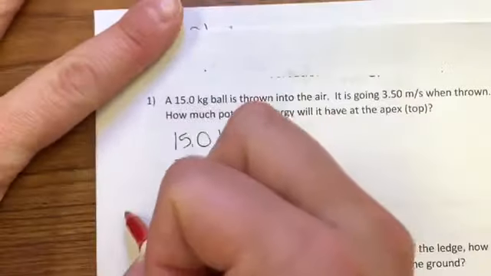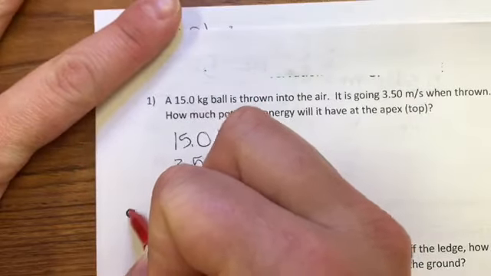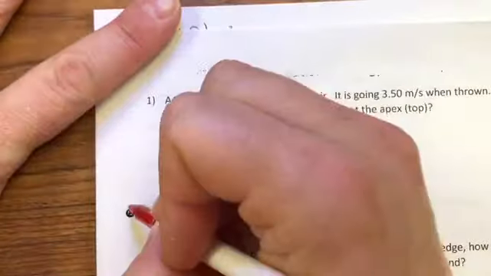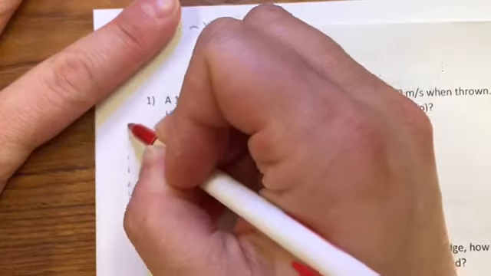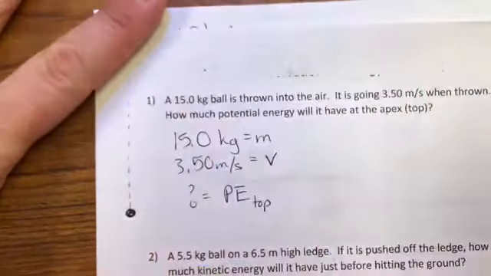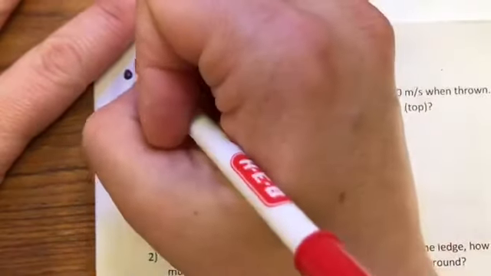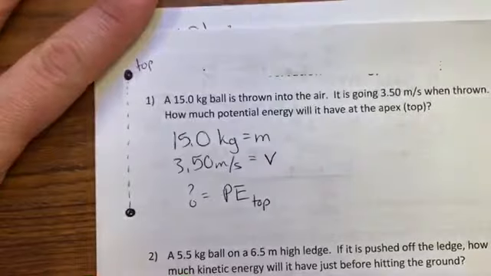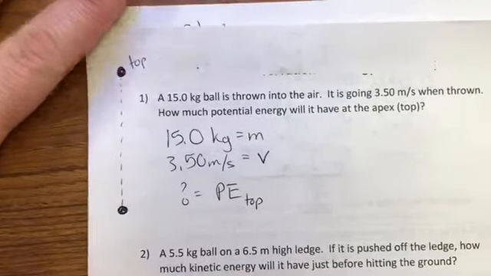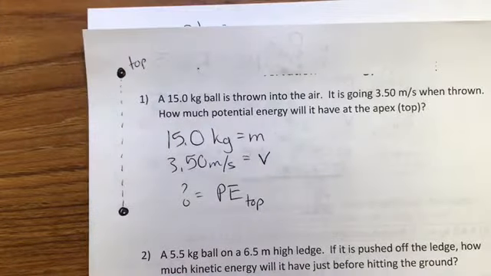The ball is thrown into the air. Here's the ball. Thrown into the air, and it goes up and up and up. That right there is the top. Okay, the apex.